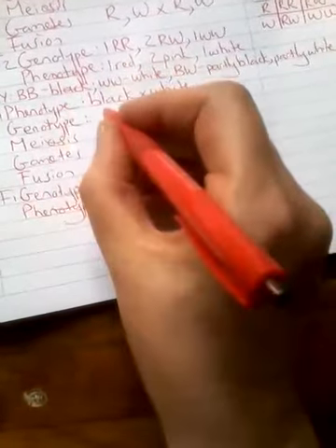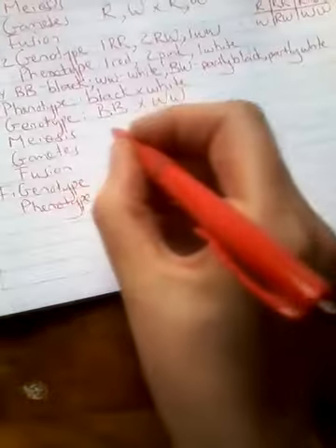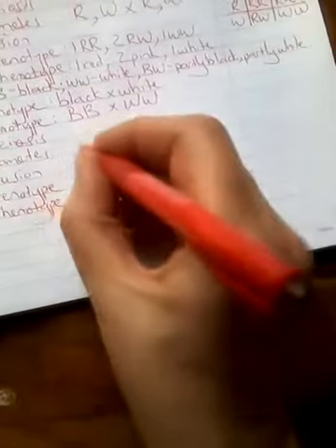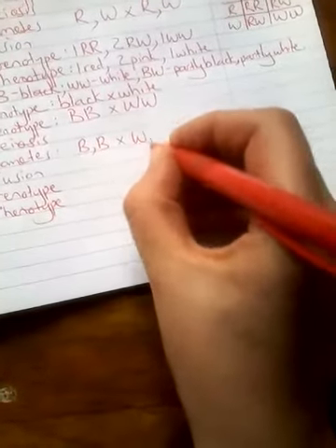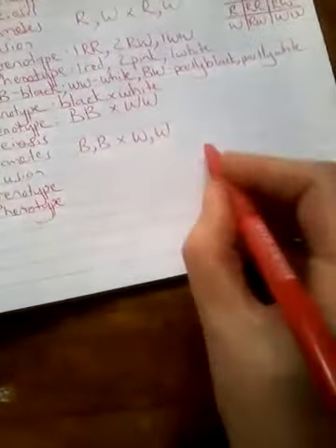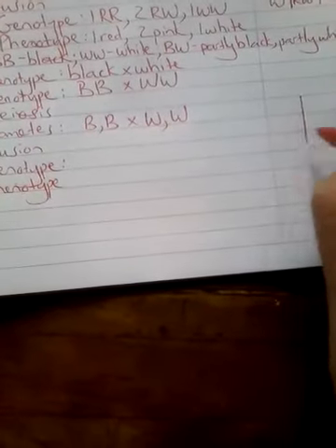The genotypes, according to our key, is capital BB times capital WW. Meiosis we leave blank, gametes B, B times W, W. Fusion or fertilization we leave blank. In order to work out the genotype, we do a Punnett square.